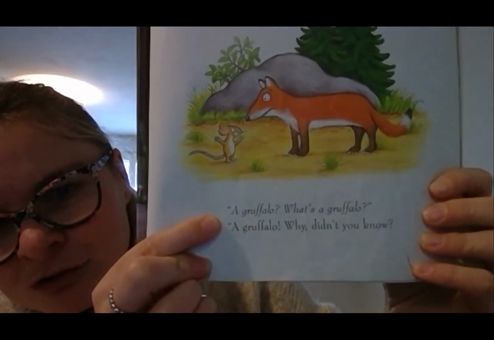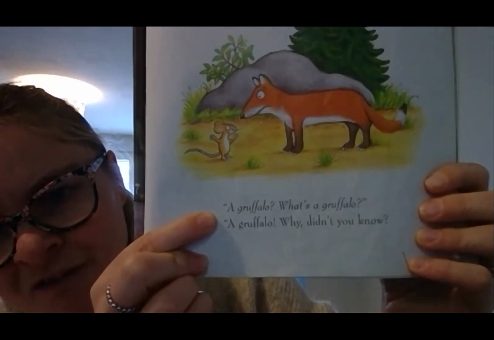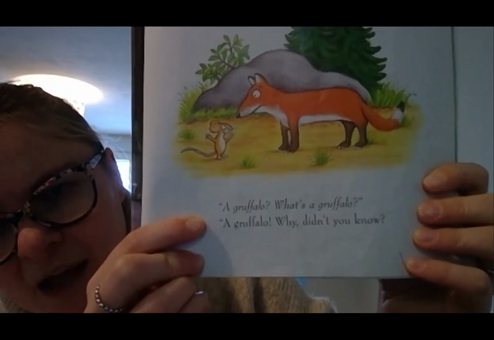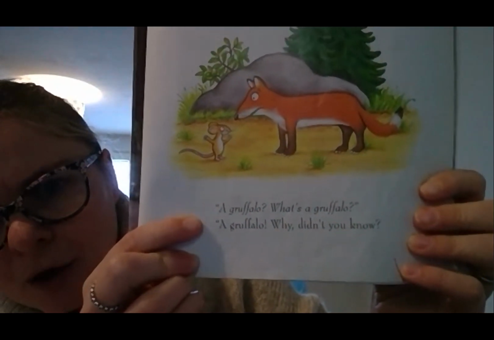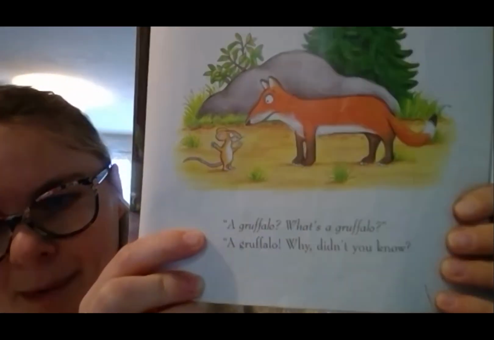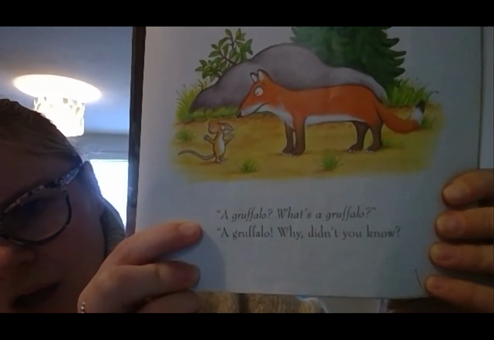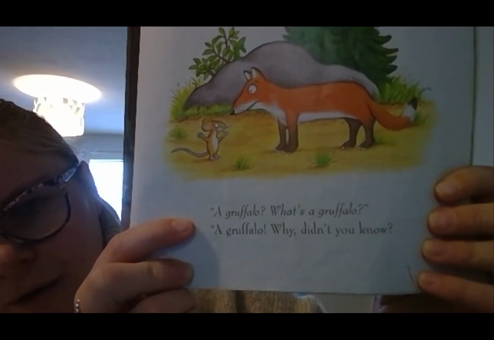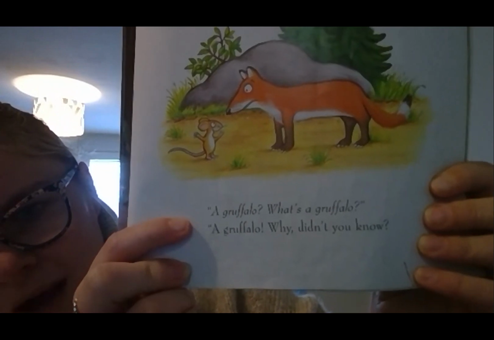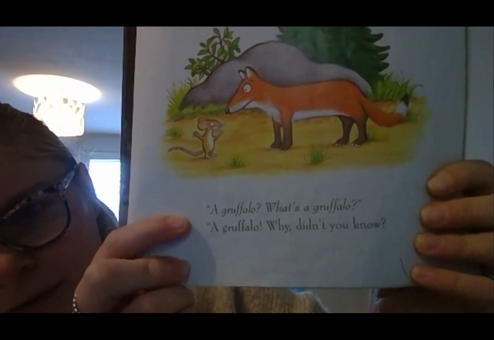Next part, a Gruffalo. What's a Gruffalo? A Gruffalo, why? Didn't you know? Let's read that bit again. A Gruffalo? What's a Gruffalo? A Gruffalo? Why? Didn't you know?